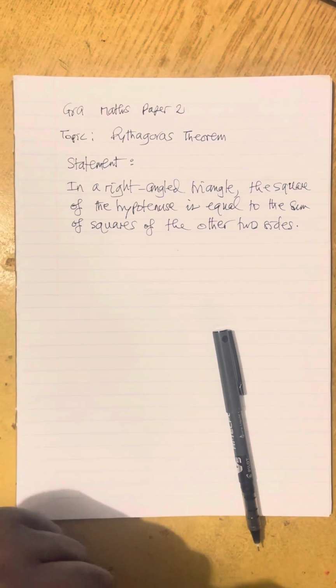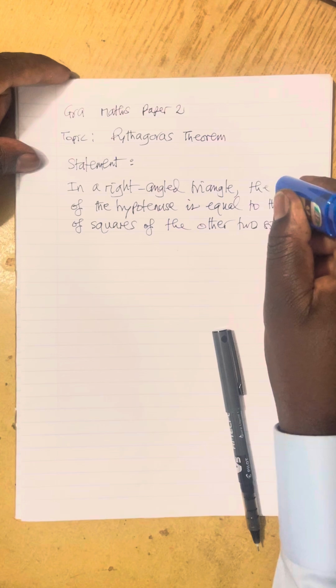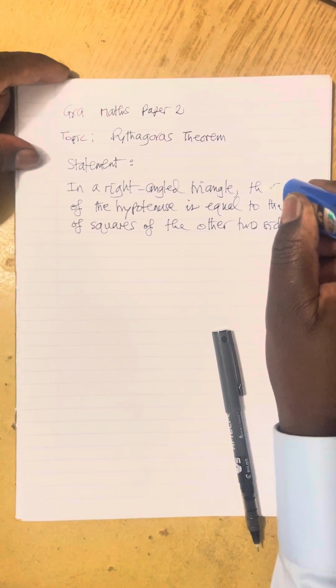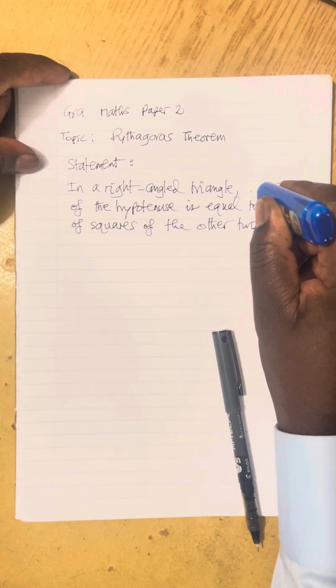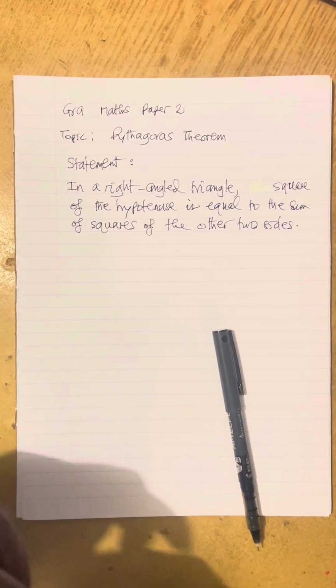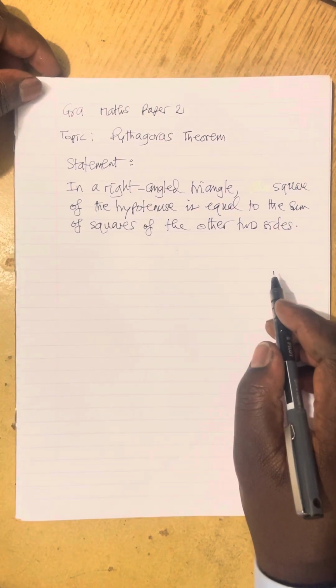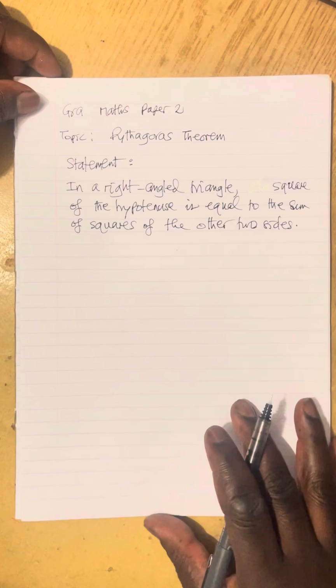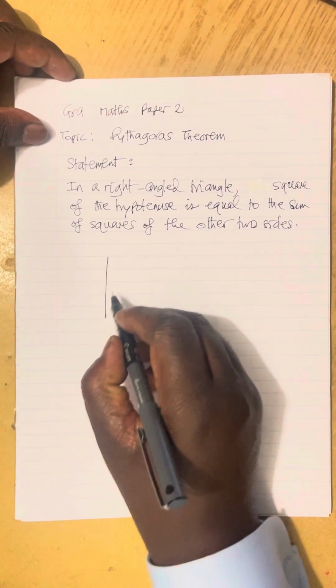So it says in a right angle triangle, the square of the hypotenuse. Let me remove this, I don't want it to look like one word here. In a right angle triangle, the square of the hypotenuse is equal to the sum of the squares of the other two sides. So let's look at the right angle triangle then. This is our right angle triangle.